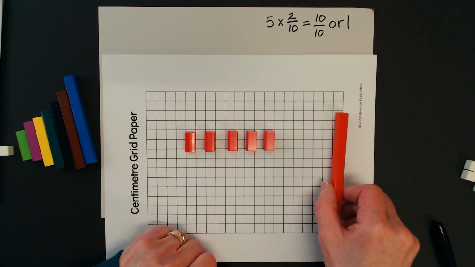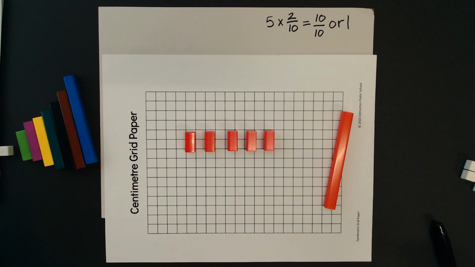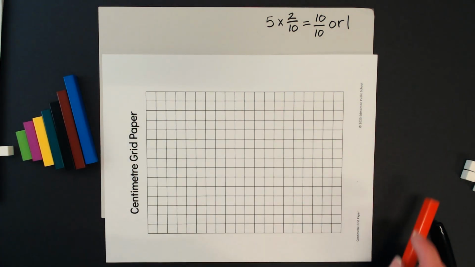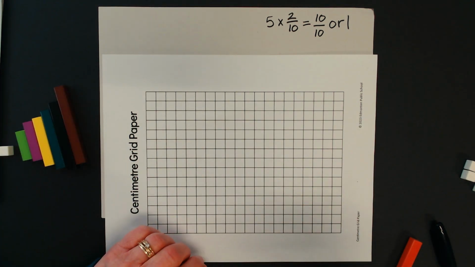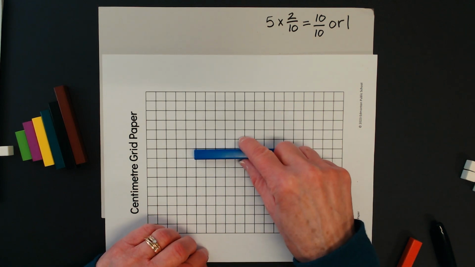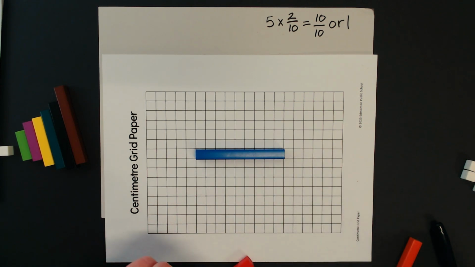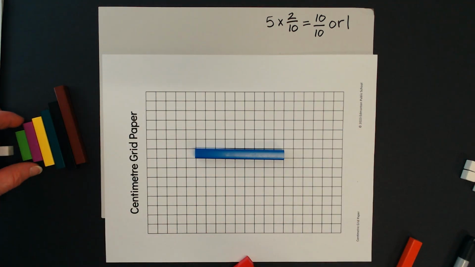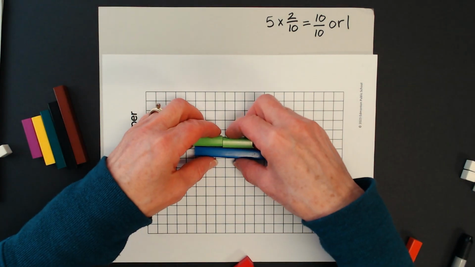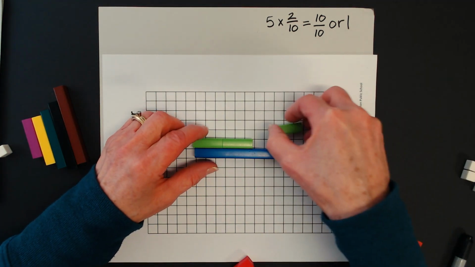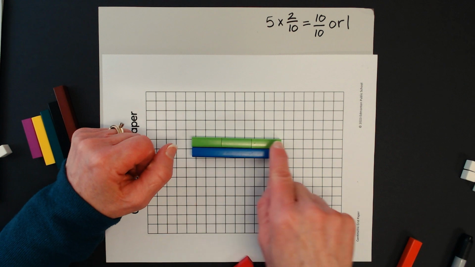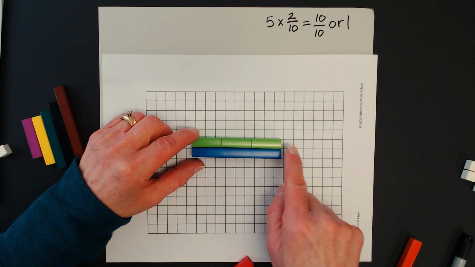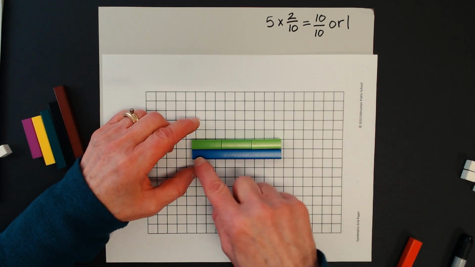But now let's say that we want to use a different rod as 1. So let's take a look at the blue rod. And this time we're going to say this is our whole. And this time we want to think about rods that will fit onto here nicely, that will show fraction units. So when I take my green rods, I see that 3 of them will equal the 1 blue.